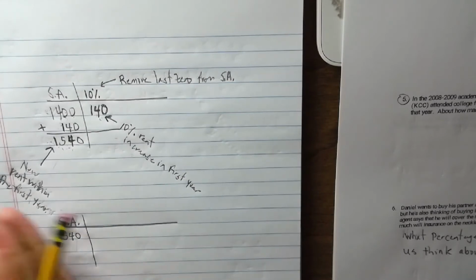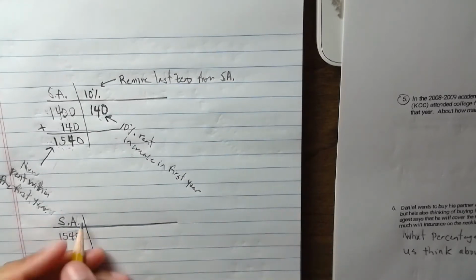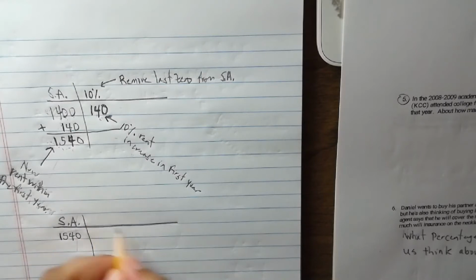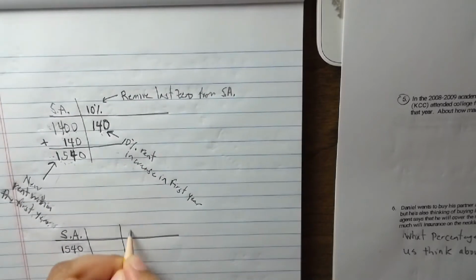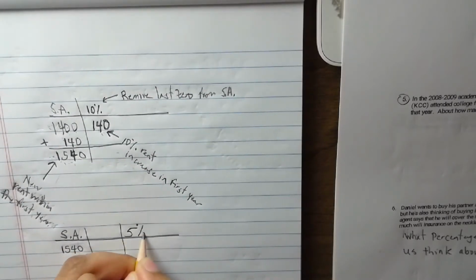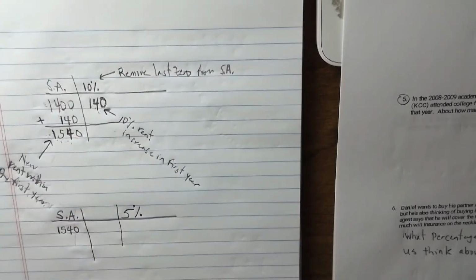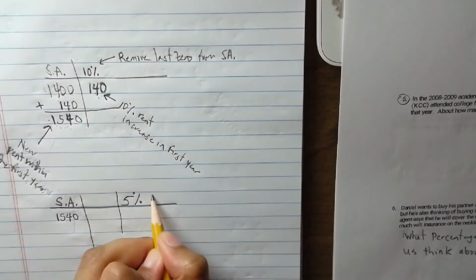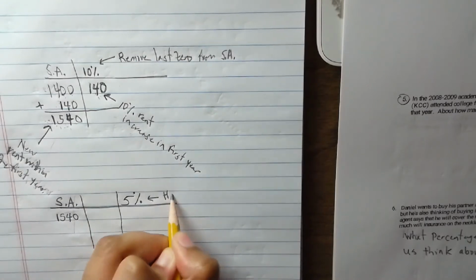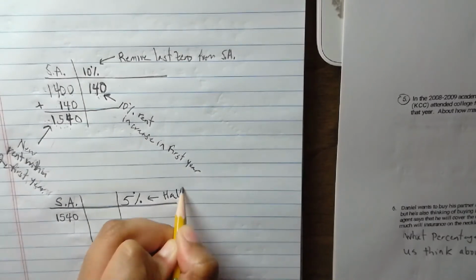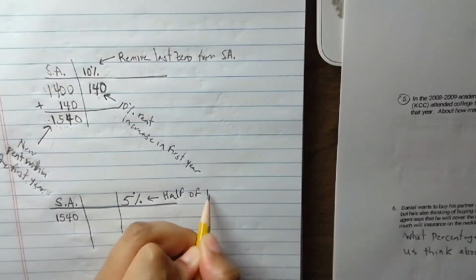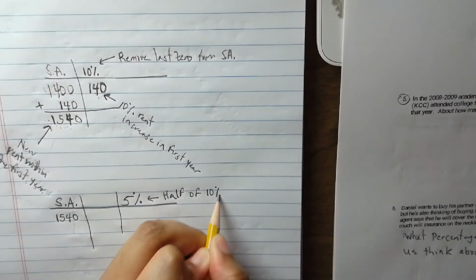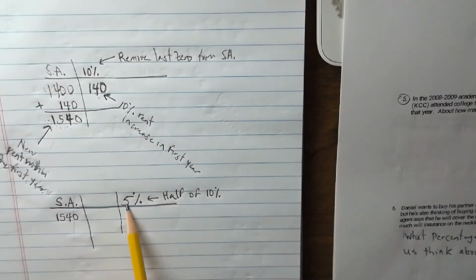Okay, so in the second year, we start this new increase of 5%. How do we think of 5%? So we could think of 5% as half of 10%. Remember that? So if we're thinking of 5% as half of 10%, then that means we need to find 10%.